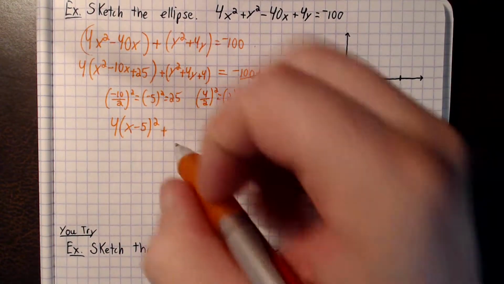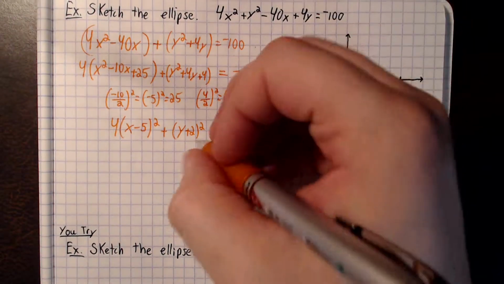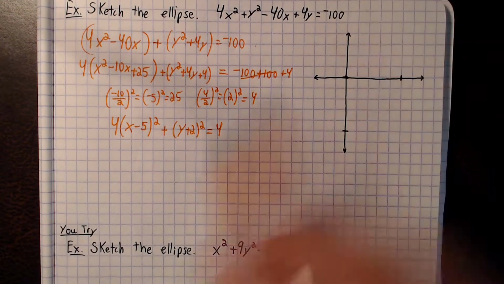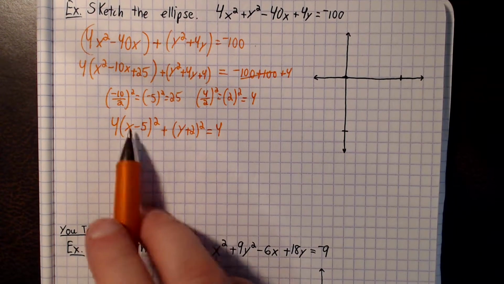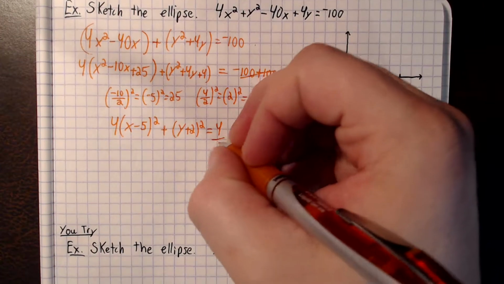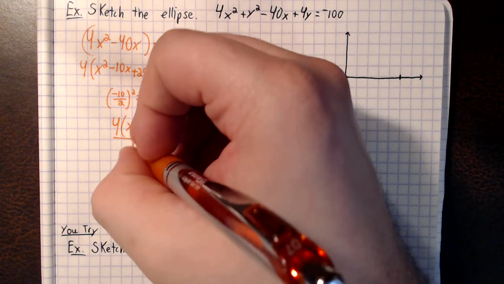Going to do the same thing here. Y plus 2 squared. And all of that equals 4. Now we're almost there, right? We have x and y all in the parentheses. We just need this to be equal to 1. So if we divide by 4, I'm going to do that to each piece on this side.